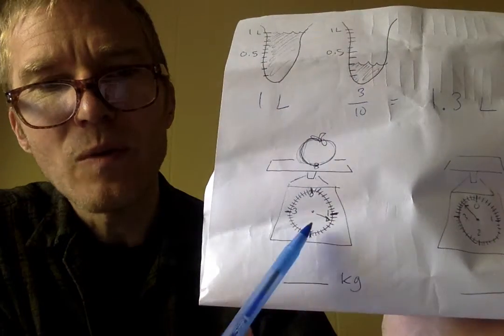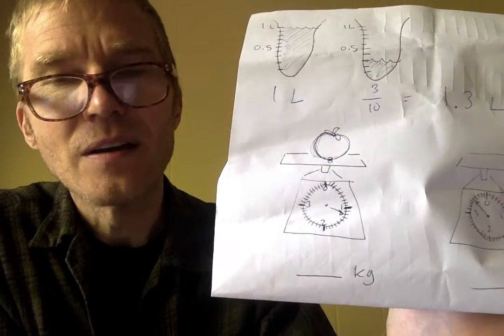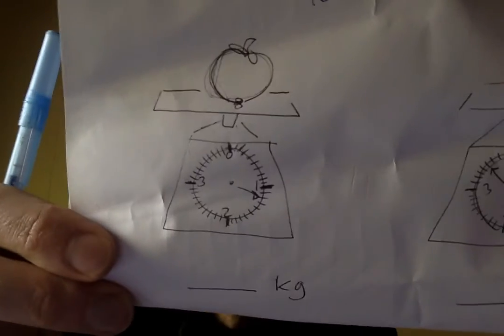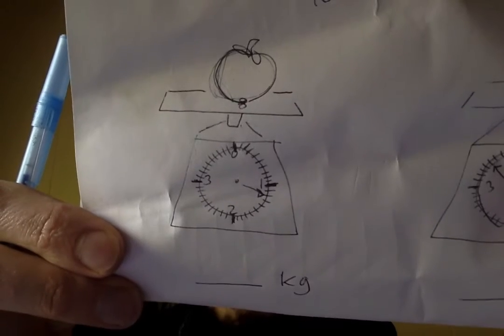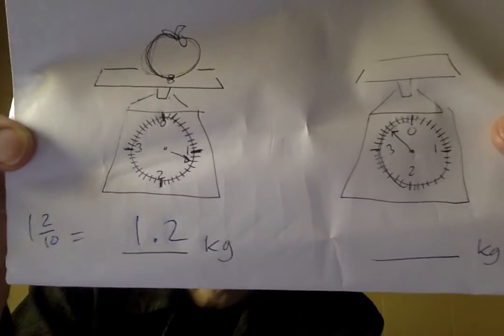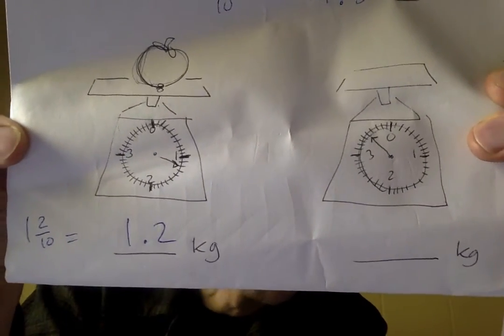It's going to be 1 point what? So just count how many chunks you have there. 1 point, looks like 2 to me. 1.2. 2 tenths, which is 1.2. 2 tenths, which is 2 in the tenth spot.